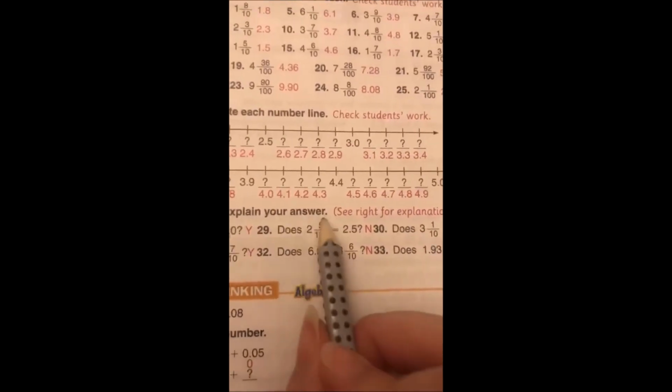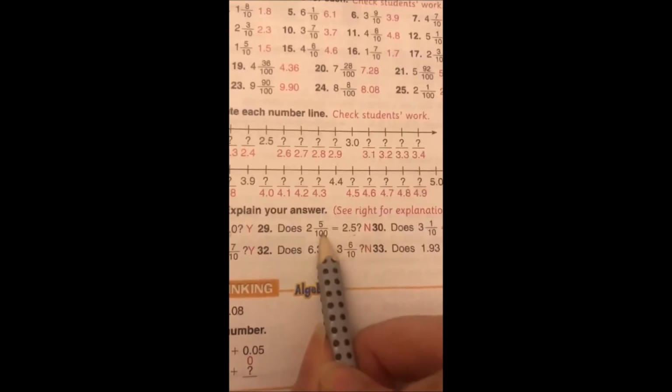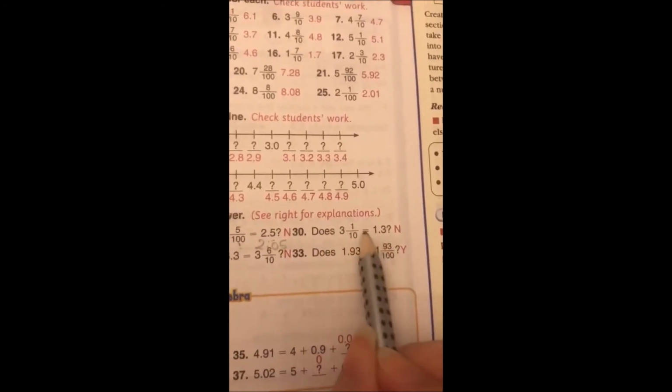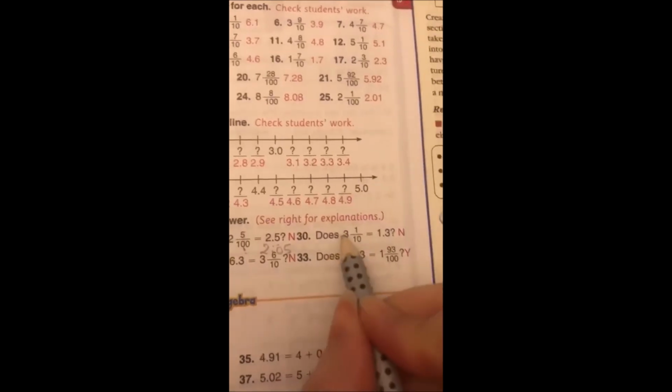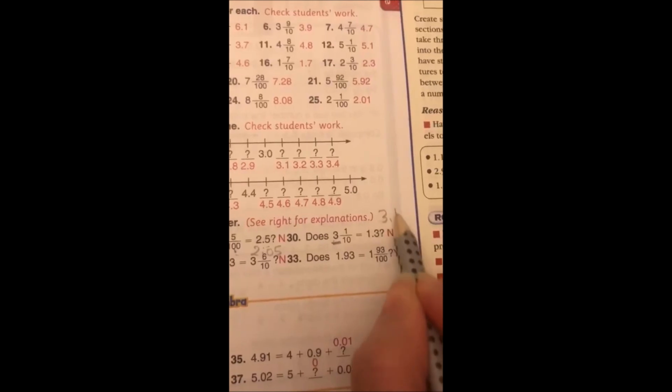Okay, now here, 2 500ths equals 2.5? No, because we have hundredths. So here it should equal 2.05, not 2.5. So this is not correct. So they said no, which is correct. Now does 3 10ths equal 1.3? No, again, because we have 3 in here. As we said, it should be 3.1. So this is no, this is not correct.